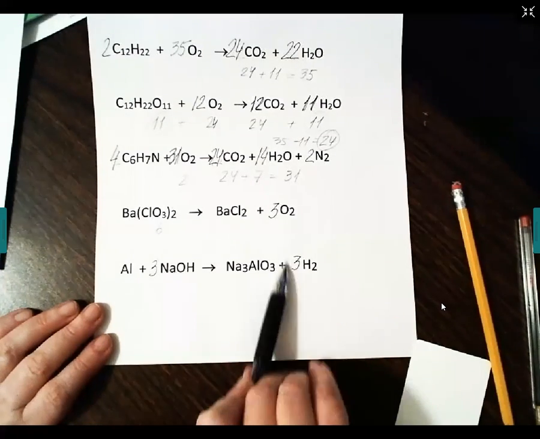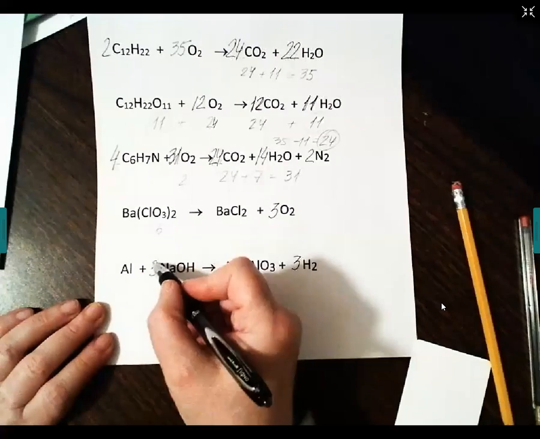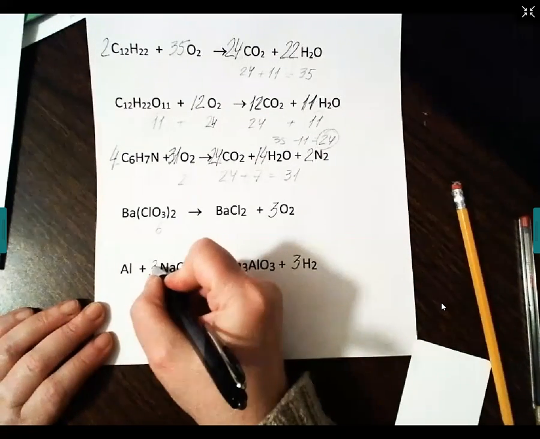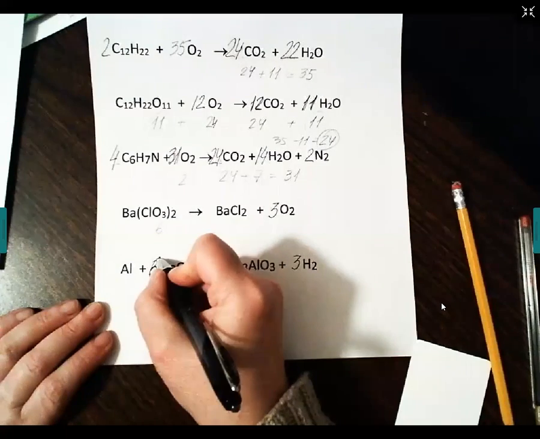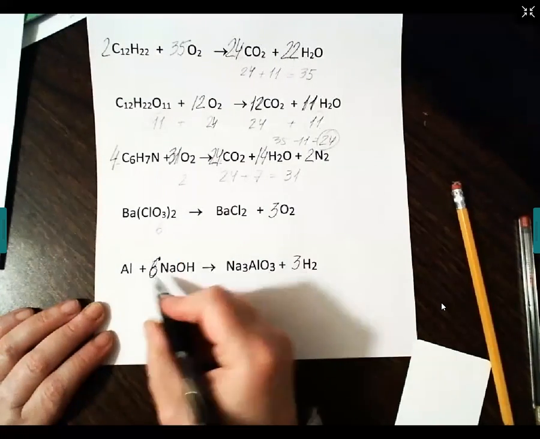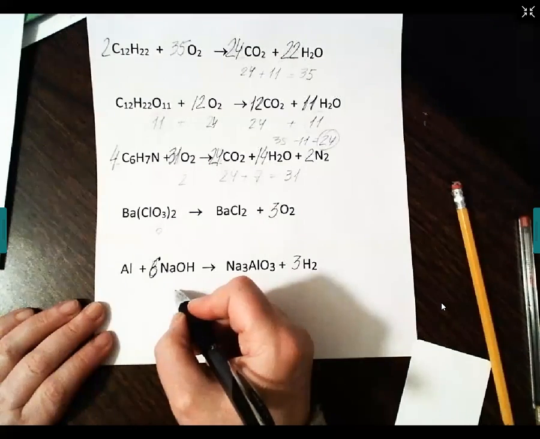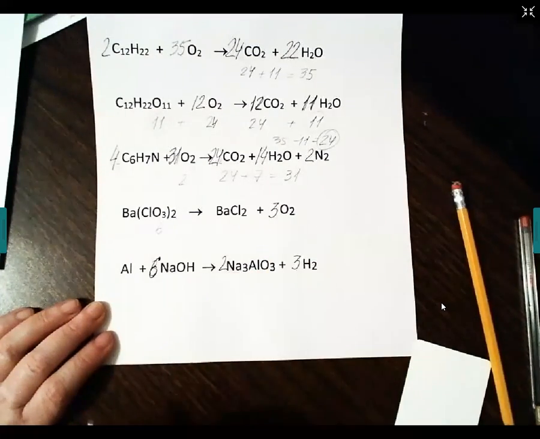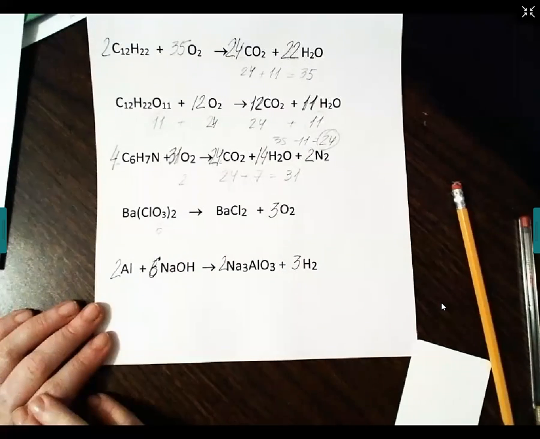Now we have 6 hydrogens, so instead of this 3, we should use 6. Right? 6 sodium hydroxide, meaning we should multiply this by 2 and this by 2 also.